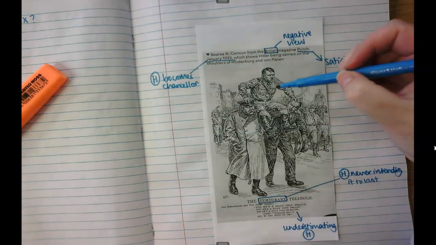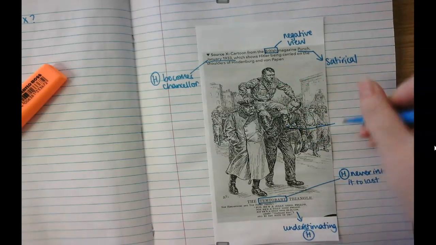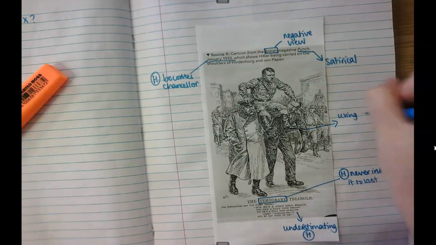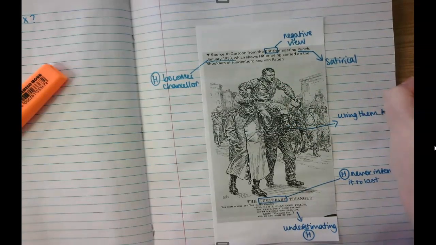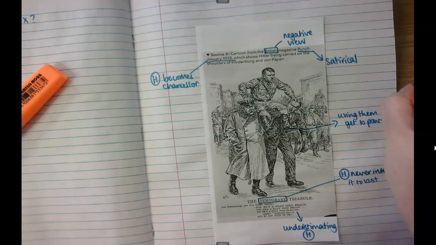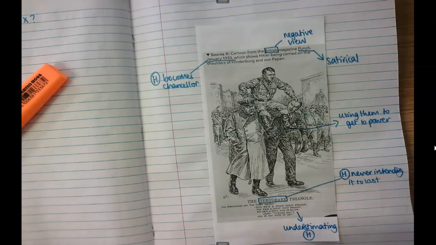We have Hitler on their shoulders looking quite determined. I would suggest that this alludes to the idea that he was using them to get power. It's also quite interesting that you have Hitler as the guy on top here, where you would expect realistically your president to be the one who is on top.